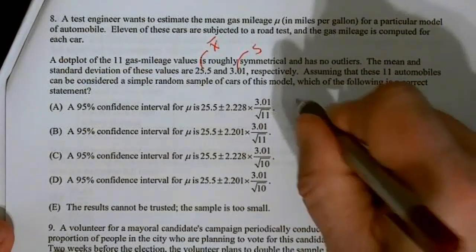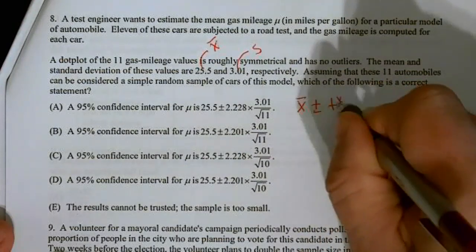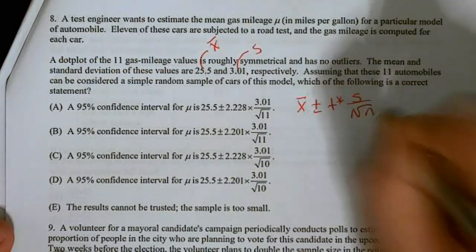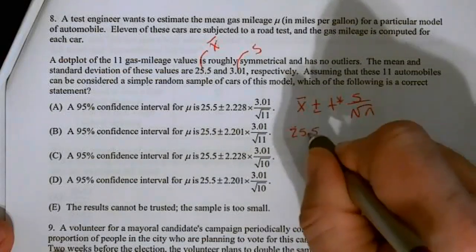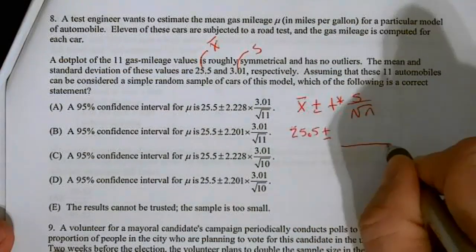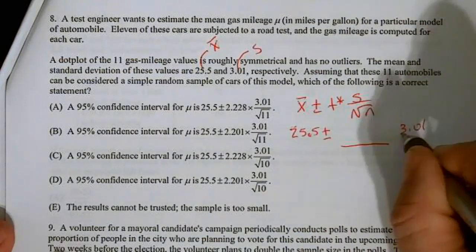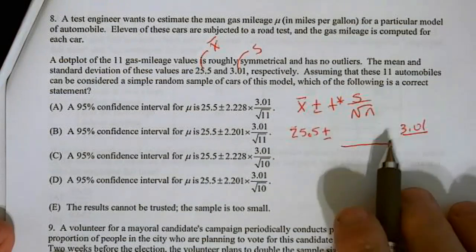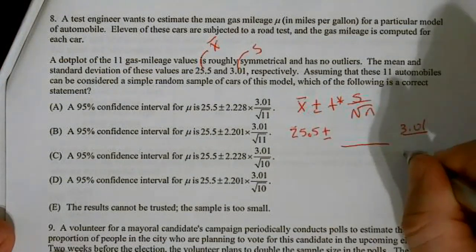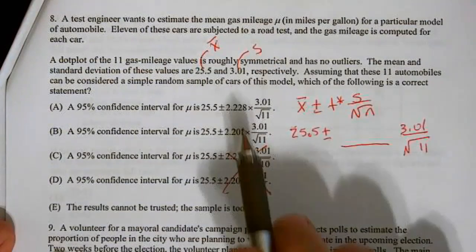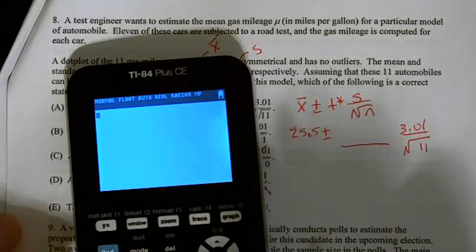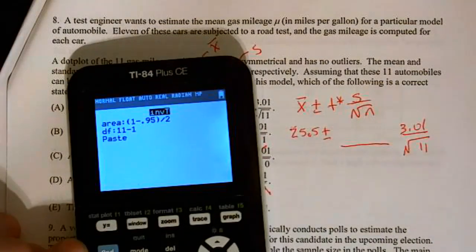Well, we need to know our formula. X bar plus or minus T star S divided by square root of N. Well, we know X bar is 25.5 plus or minus. We'll come back to T star, and we know this is going to be 3.01 over the square root of 11. That gets rid of these right now. So now we're just looking at how can we do this? And we're going to go second vars, inverse T, 1 minus 0.95 divided by 2. Our degrees of freedom are 11 minus 1.